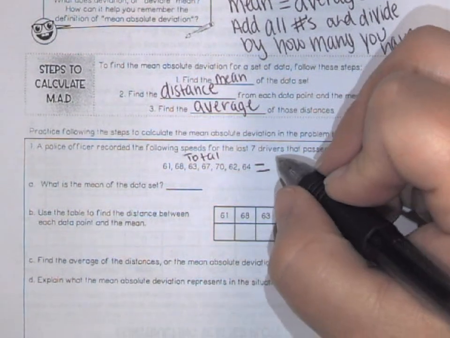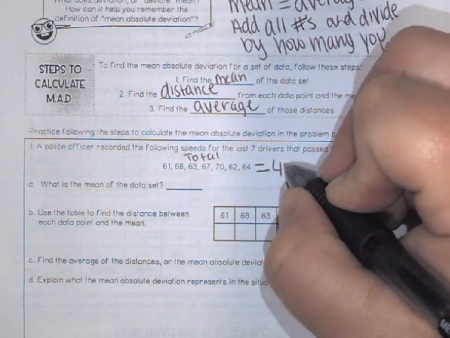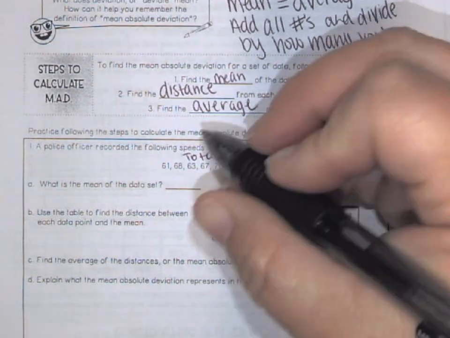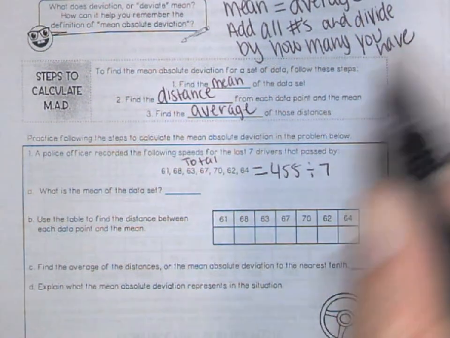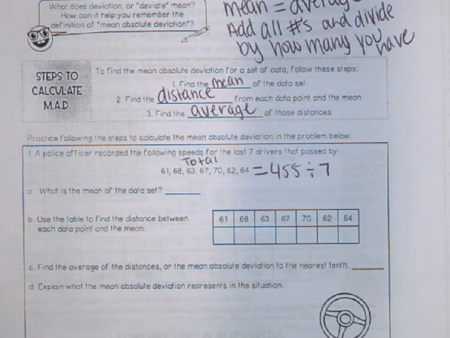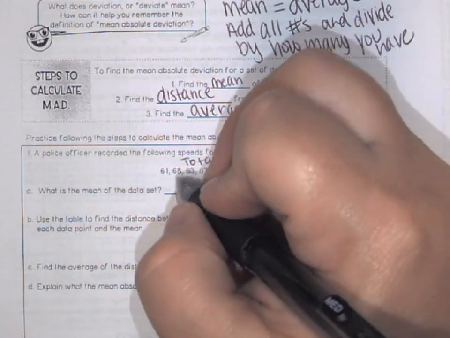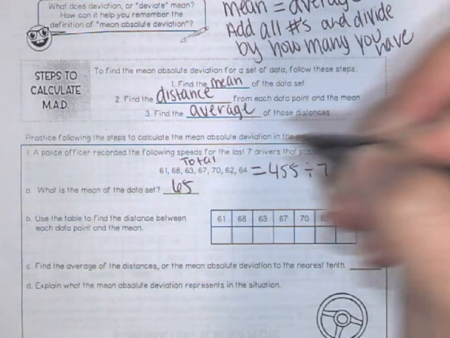And you get 455. And then there are 7 numbers, 1, 2, 3, 4, 5, 6, 7, and we divide by 7. And we get the mean of 65.